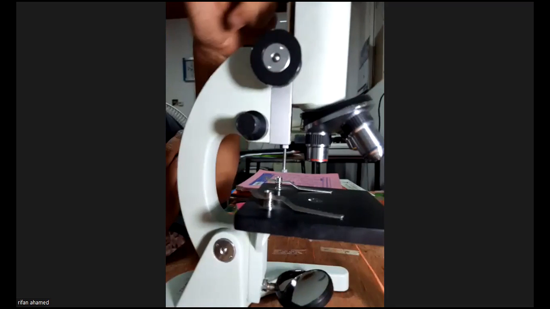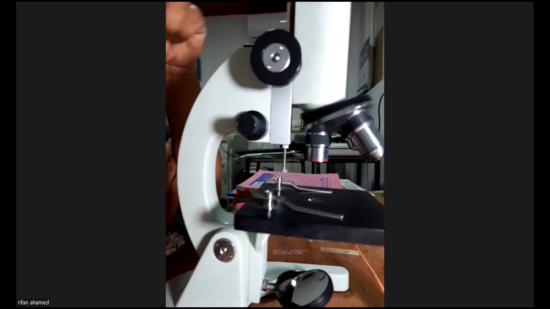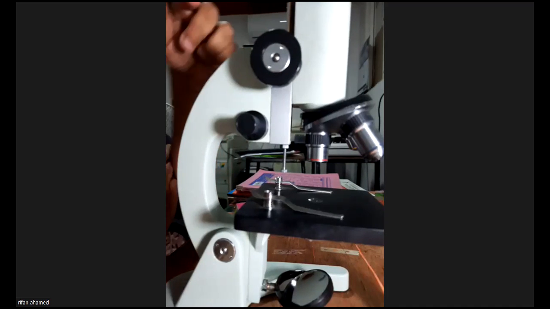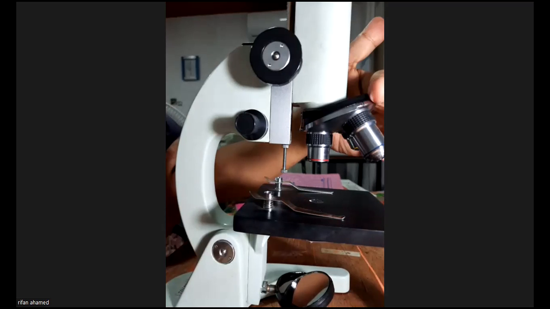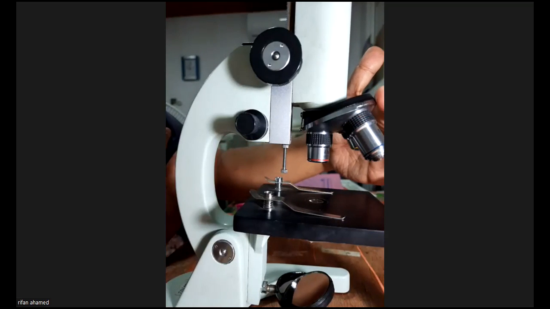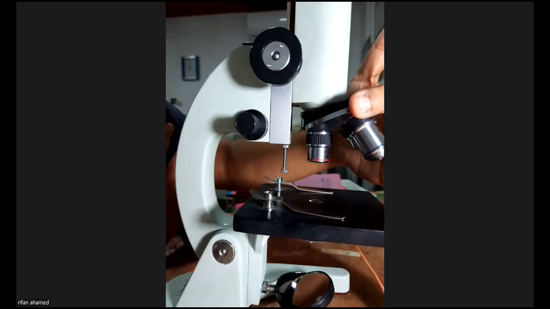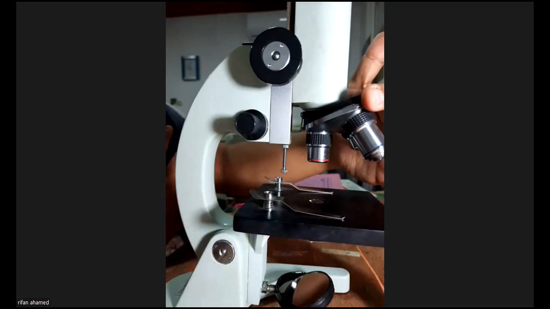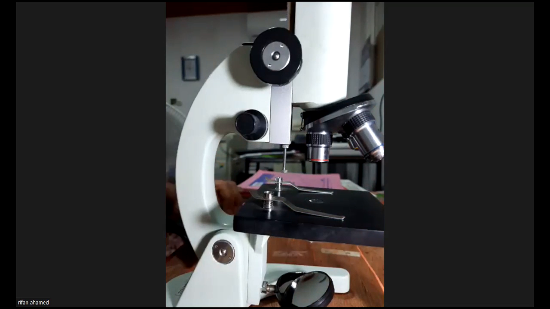How many objective lenses are there? Three objective lenses are there. They are fixed to this rotatable part. This rotatable part is called by the name nose piece.